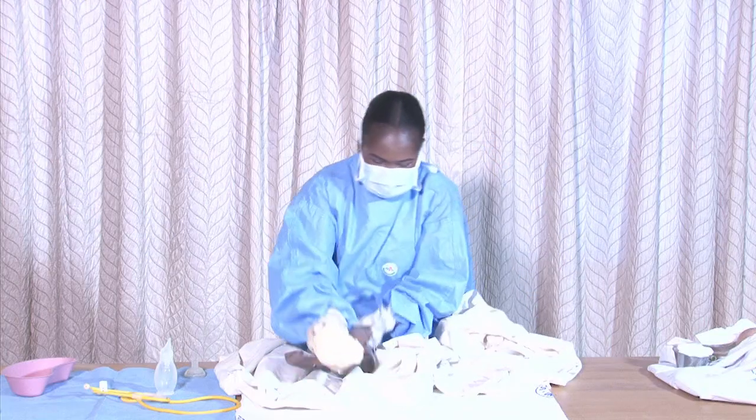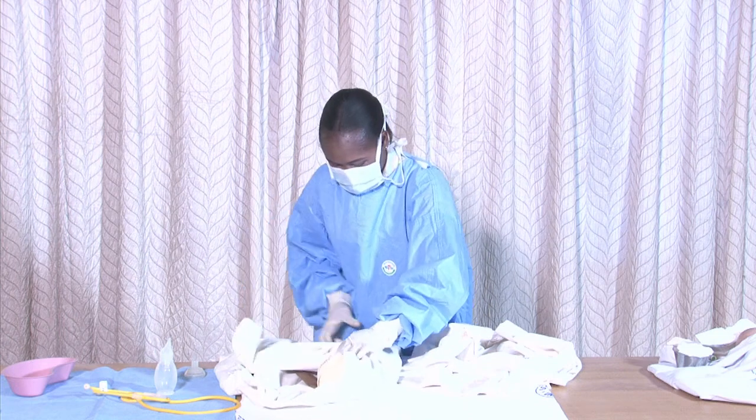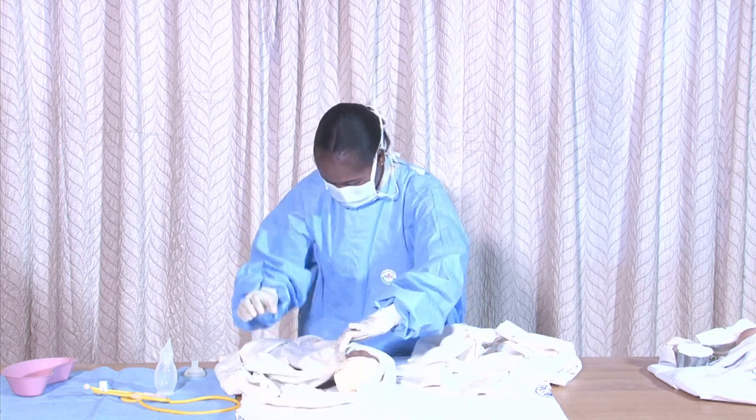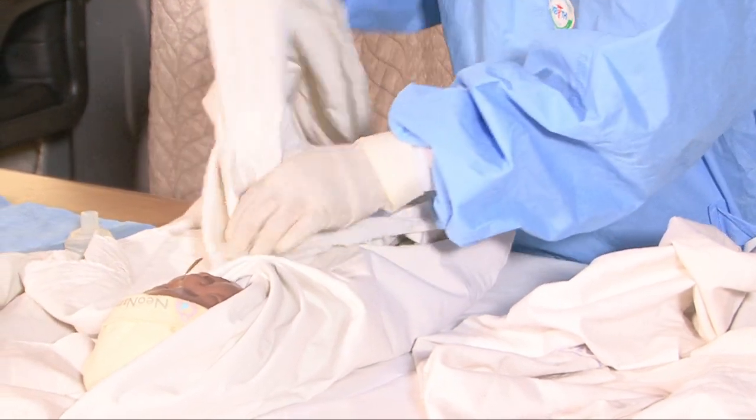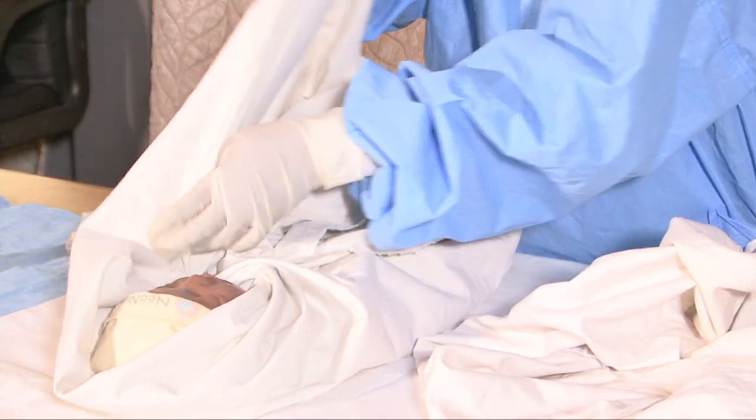So you do that quickly so that your baby wouldn't get cold. You wrap firmly, but not too tight.